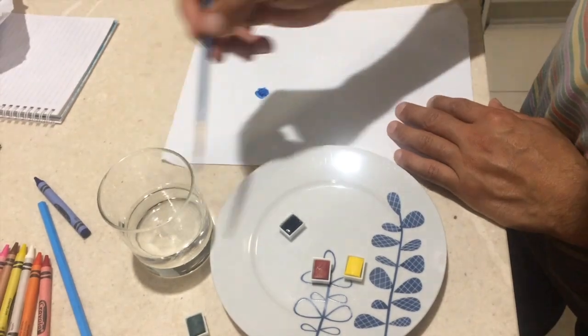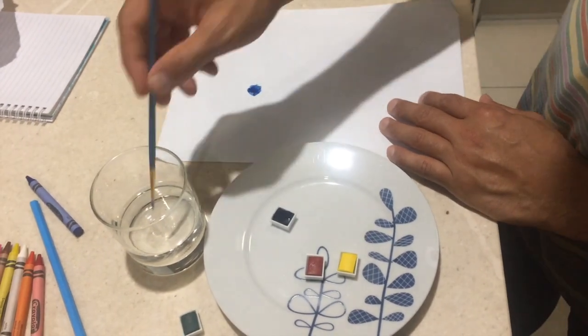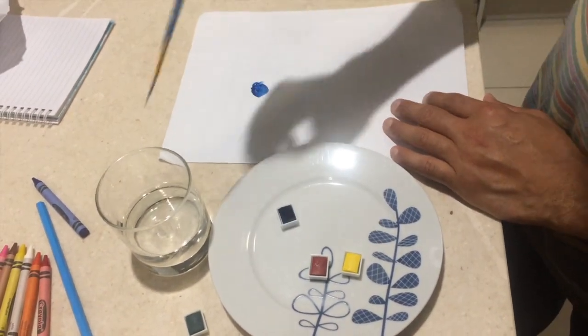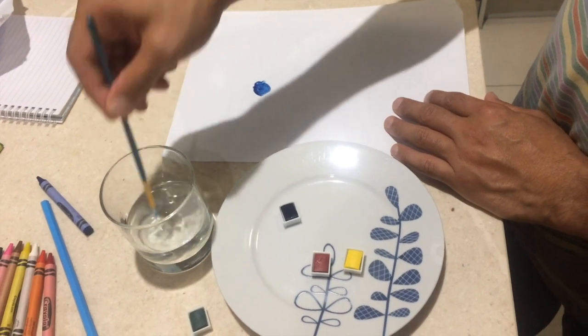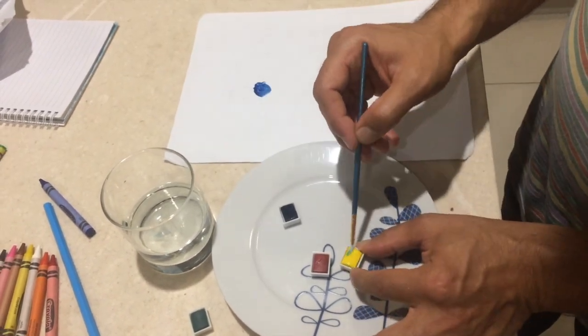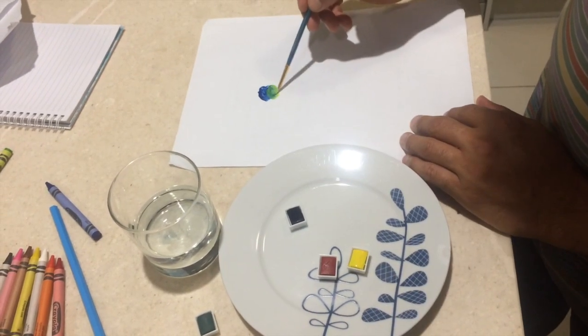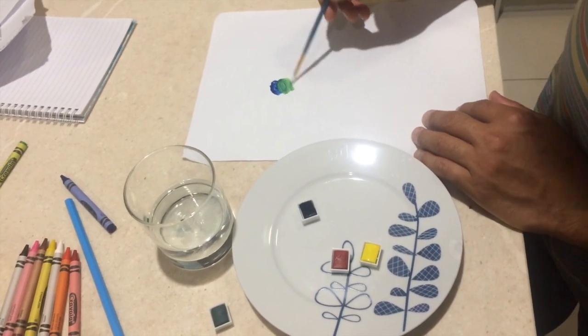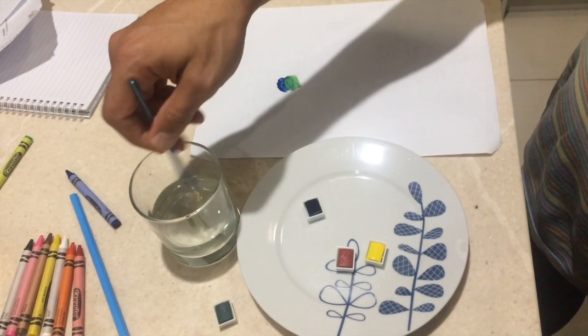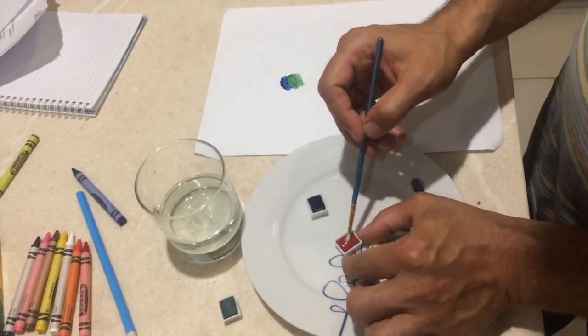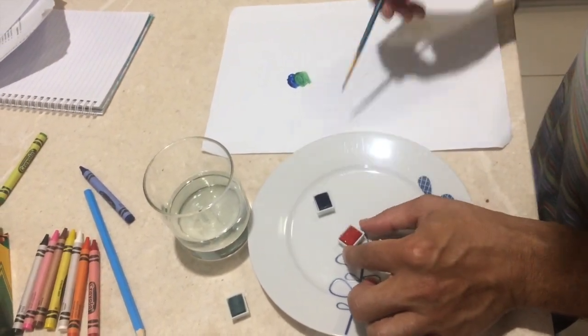For example, when I mix yellow and blue, just like this, it makes green. So you can mix yellow and blue to get green.